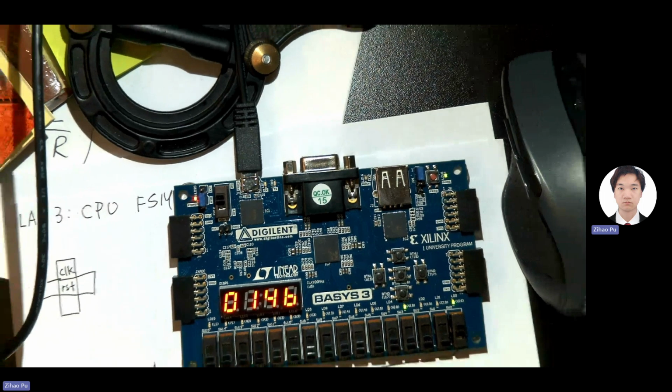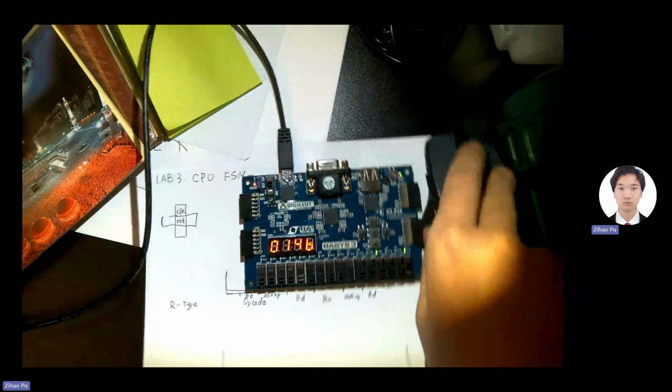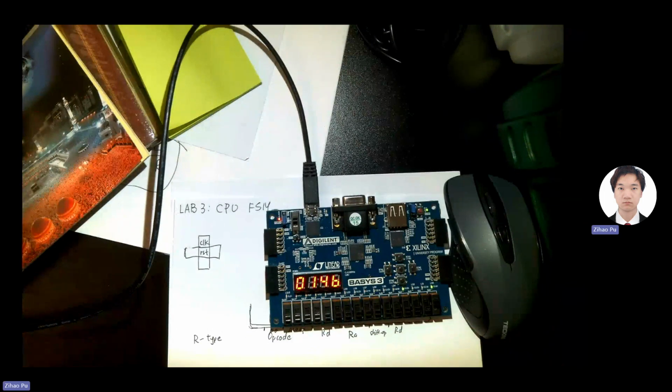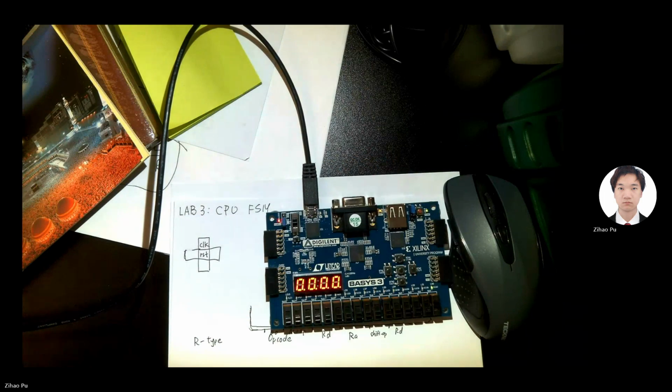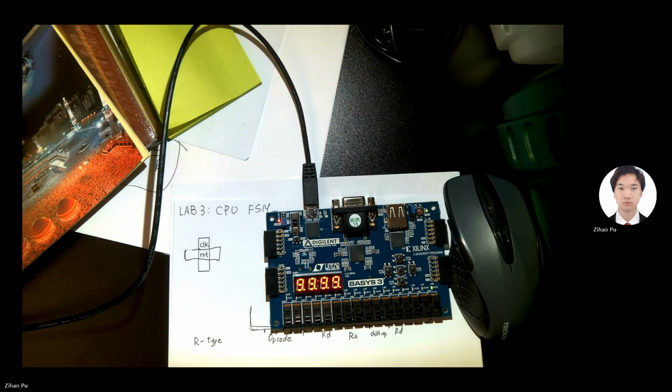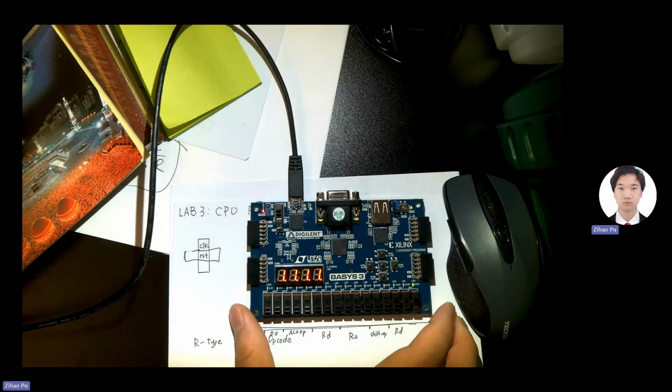All right, as you can see here, we have the Basys 3, with, okay, wait a second, it's not programmed. Here I provided this cheat sheet.